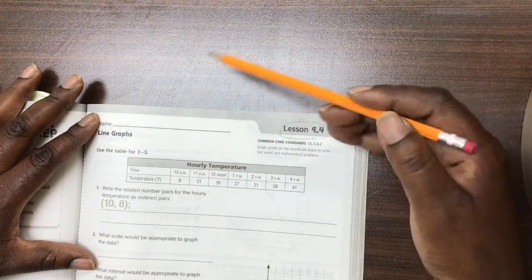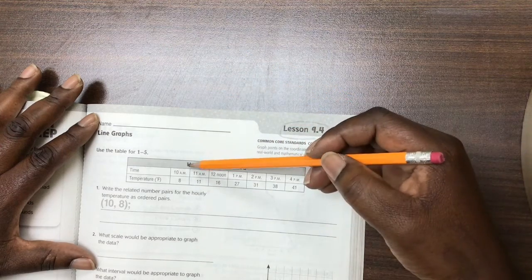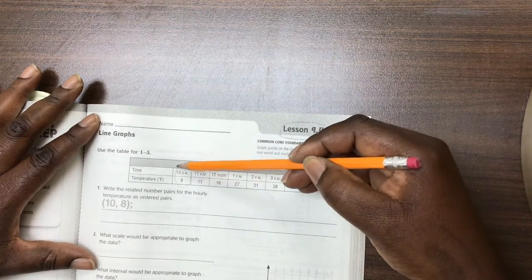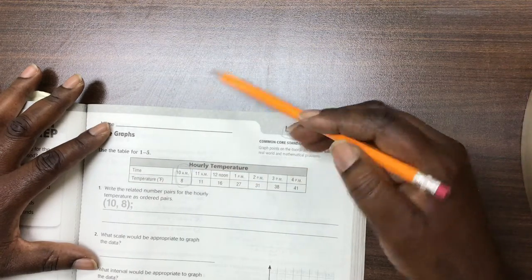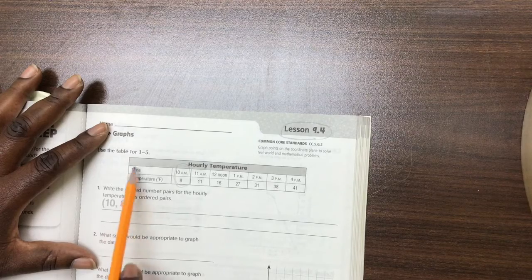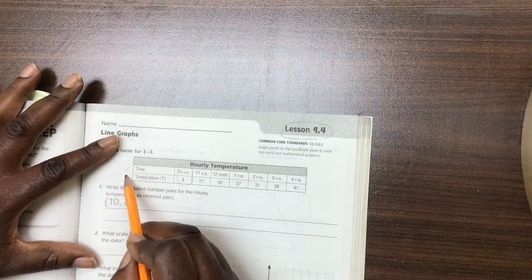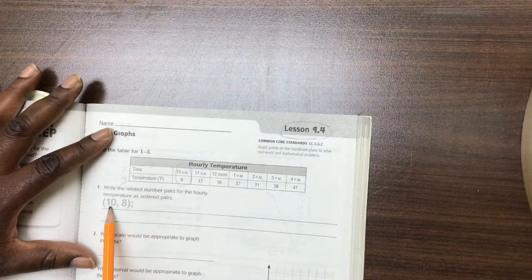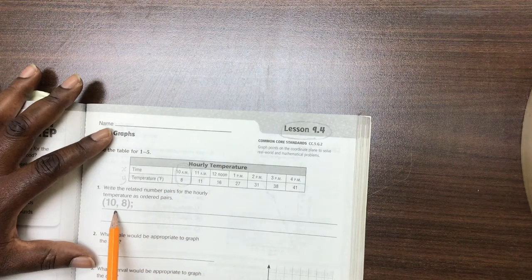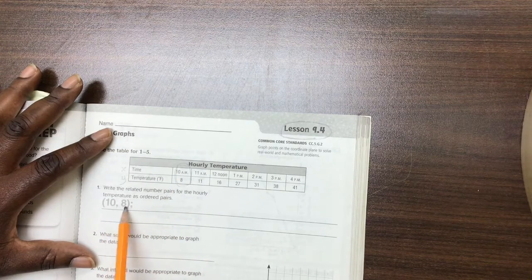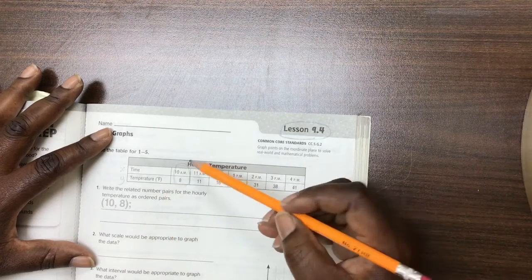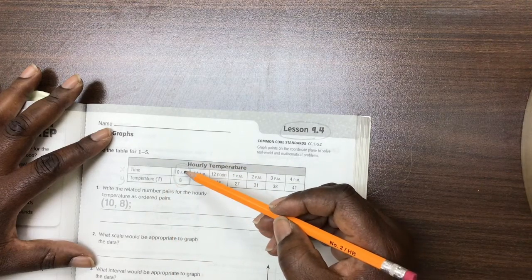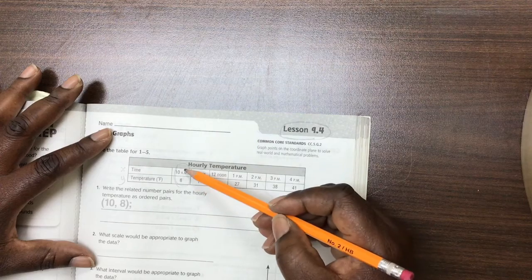Okay, so we are finding that here in the 10 o'clock hour, the temperature is 8 degrees Fahrenheit. And so therefore, being that our time is our X and our temperature is our Y, then (10, 8) would be our ordered pair. At this first coordinate pair, 10, 8, X is 10, Y is 8.